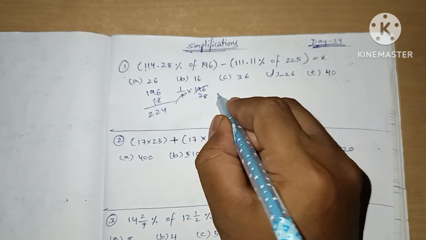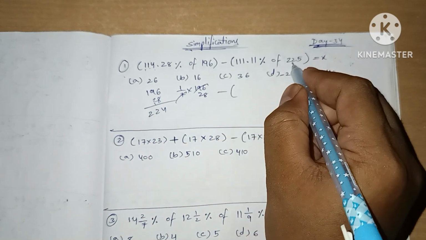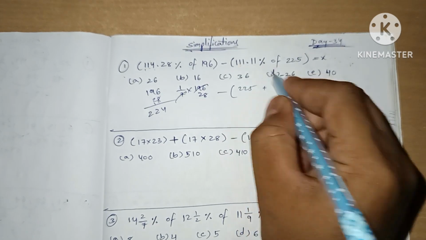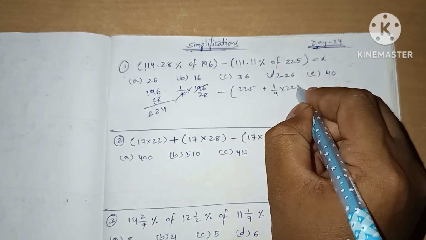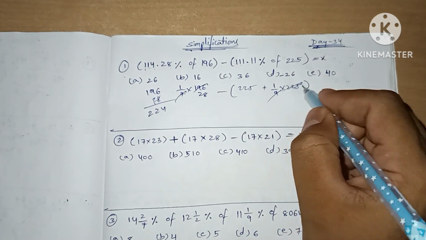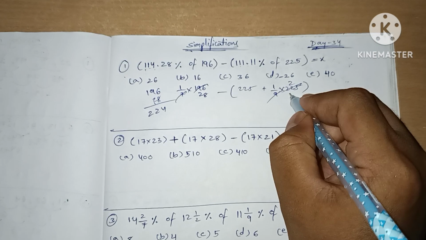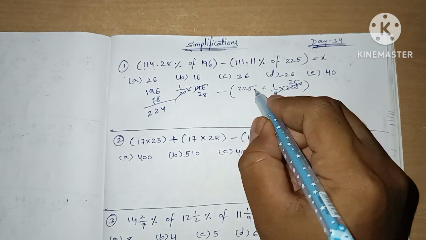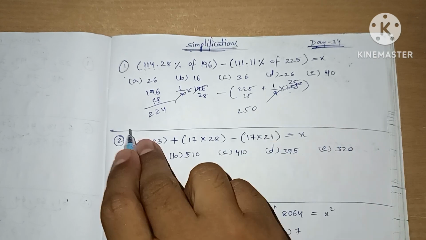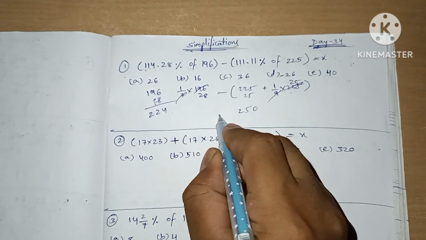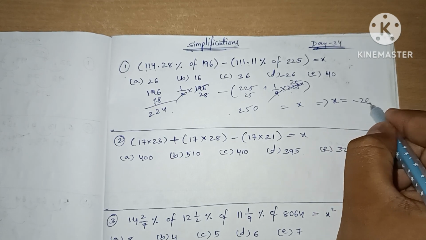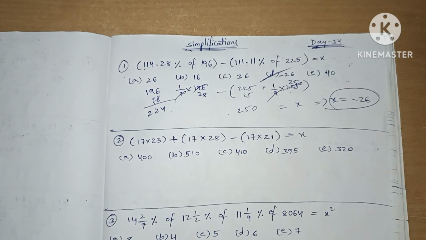224 minus we have 100% of 225 is 225 plus 11.11%, which is nothing but 1/9 of 225. So 1/9 of 225 means 9, 2 times 18 and 45 means 5 times. So 225 plus 25, we get 250 from this one. So totally we have 224 minus 250 equals to x. So x is nothing but minus 26 is our answer. Option B is our answer.